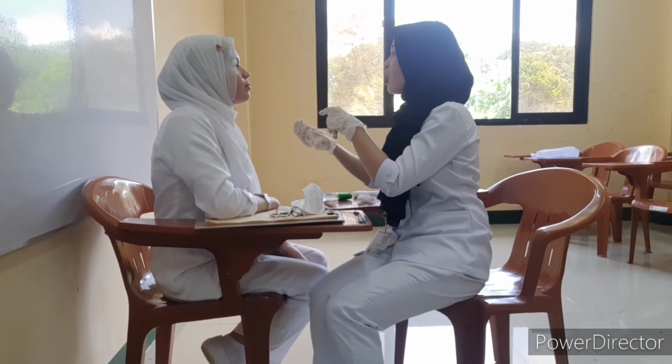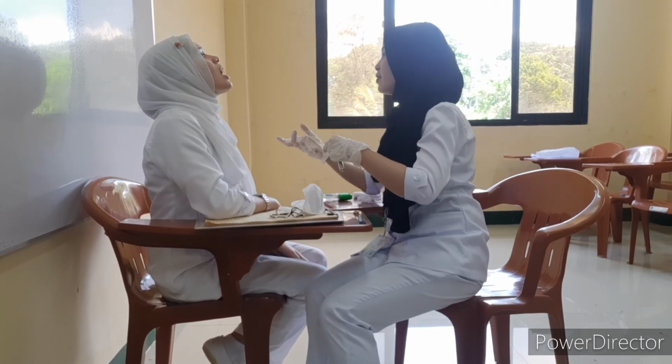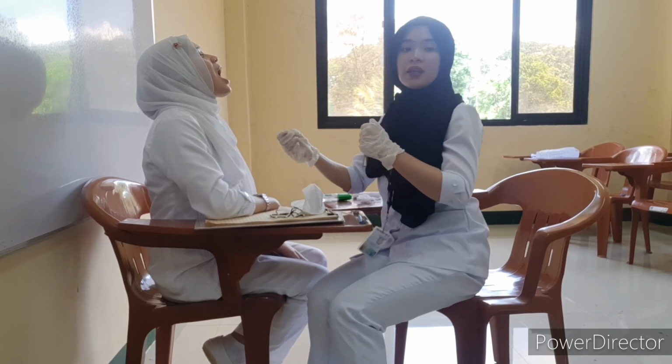Ask the client to tilt his head back and open the mouth as wide as possible. This is to have a clear view of the mouth. So ma'am, open your mouth wider and then tilt your head. Use a tongue depressor and shine a pen light to the oropharynx. This is to detect any inflammation and infection.